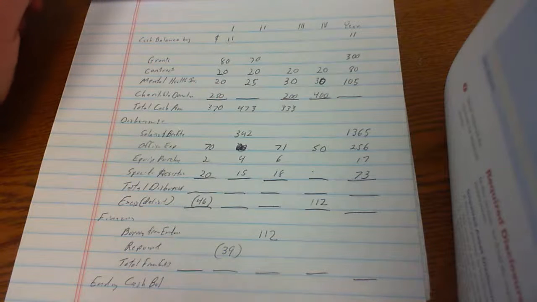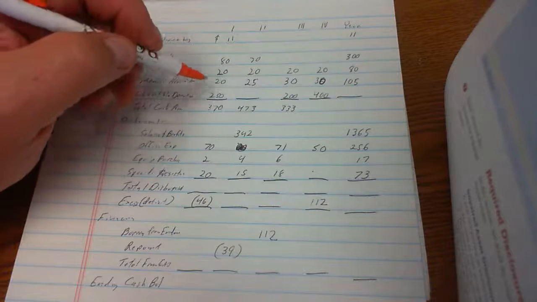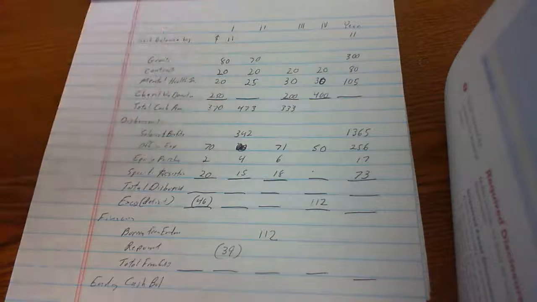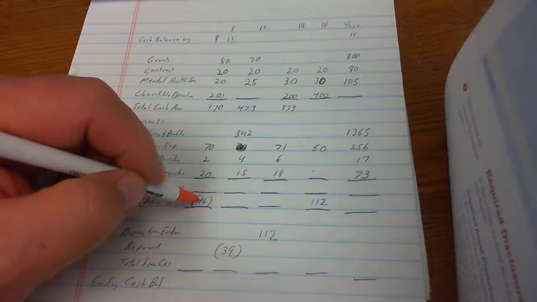Now, we go down here to salaries and benefits. We don't know that, but we do know that our excess or deficit is 46.